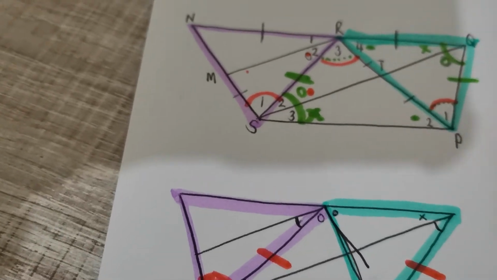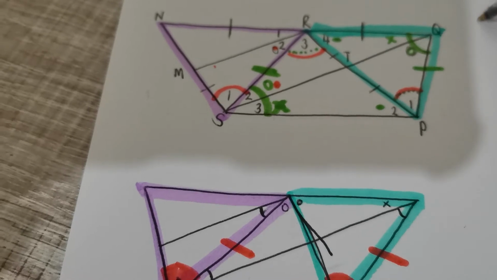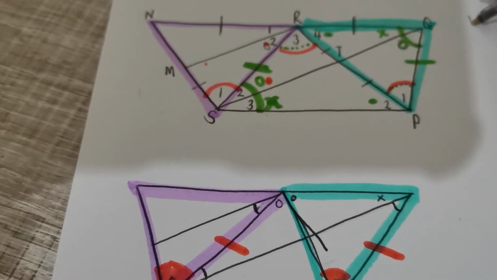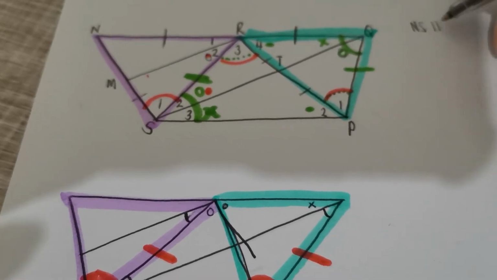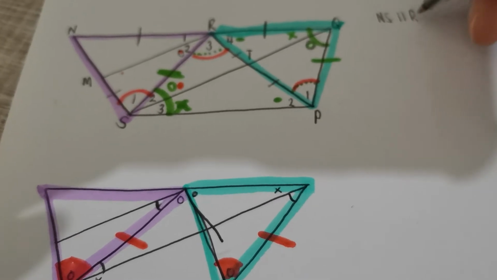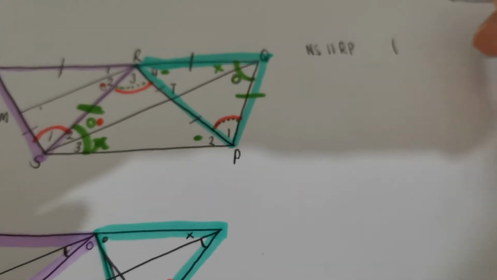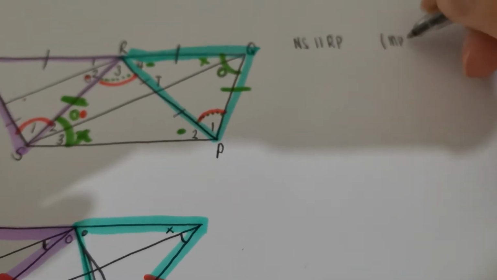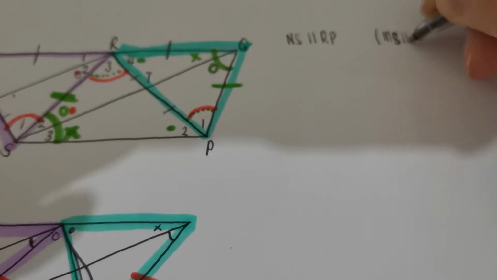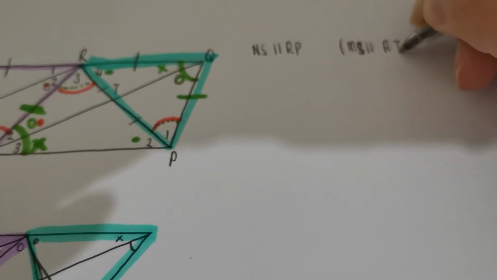Okay, so let's write that down. NS parallel to RP. Okay, NS parallel to RT, opposite. This is going out of focus.